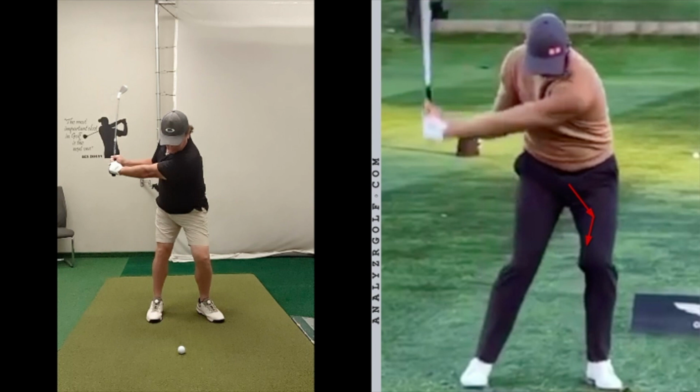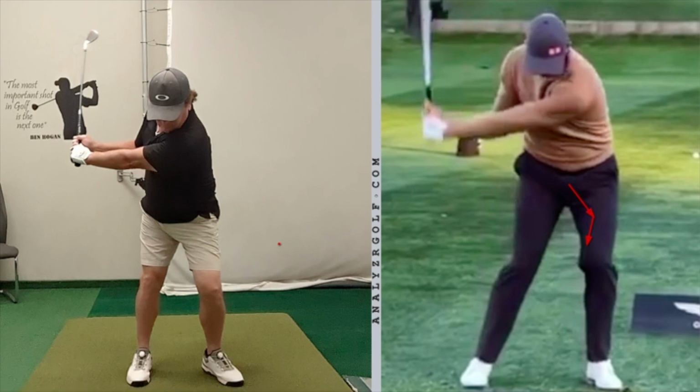So I'm not Adam Scott. He's a much better player than me. He's a better ball striker. He's got a swing that's phenomenally pretty. But I still want to look at the sequence of what I'm doing. It's going to be similar to him here.